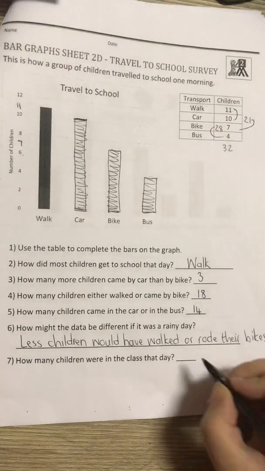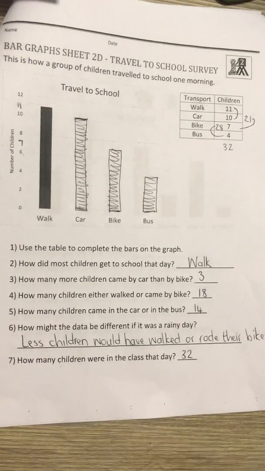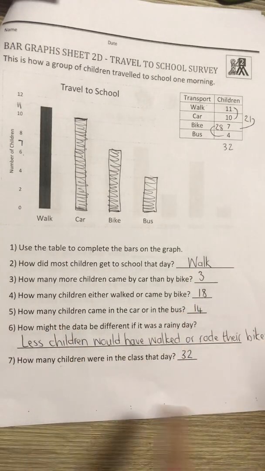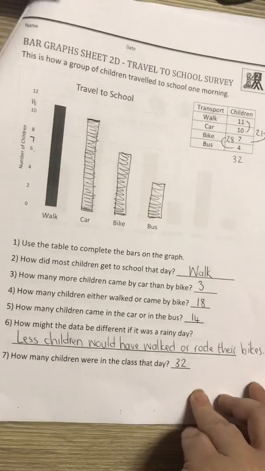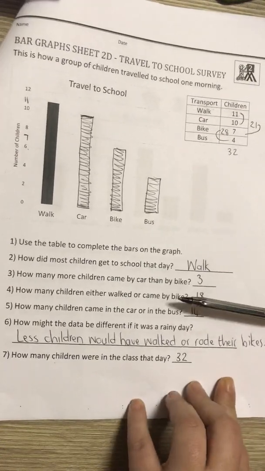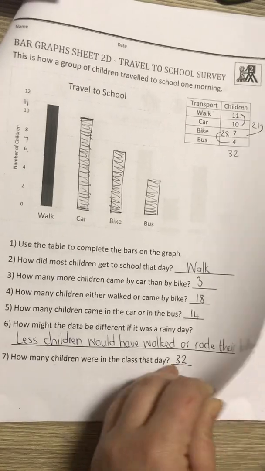So how many children were in the class that day? 32. This is a very common question. The how many more, how many in total, and how many of this plus this, those are very common questions in a bar graph. Good. If you haven't filled in everything that's on this page, pause, finish this. I'm going to start going through the next one.